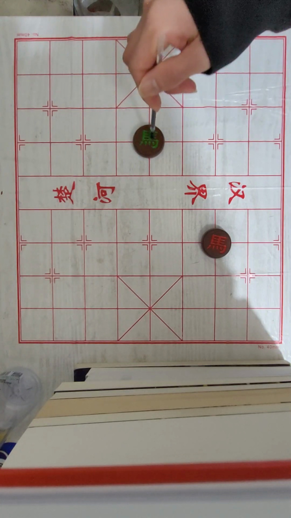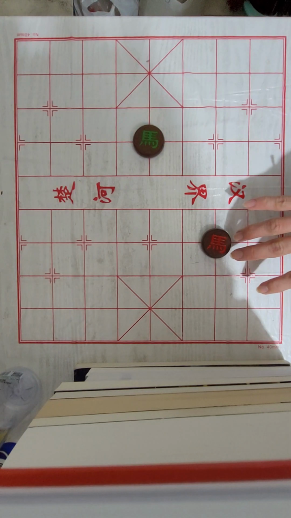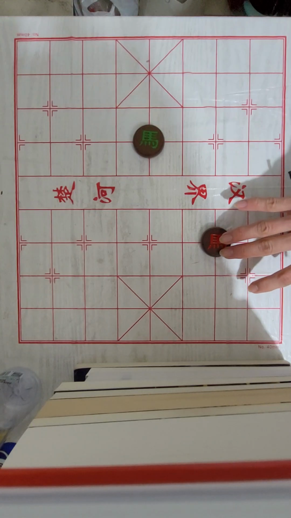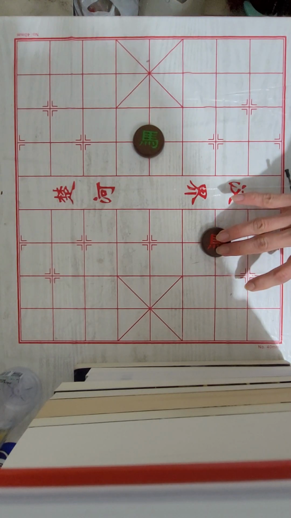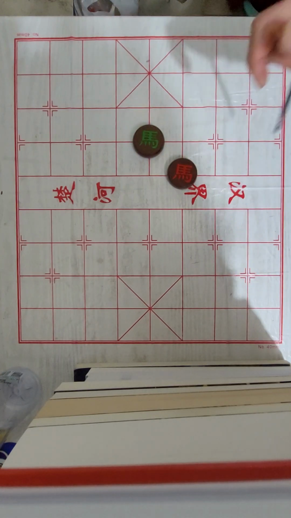And this is the target position. Now, it's the red one's turn. He moves from this position to this position.